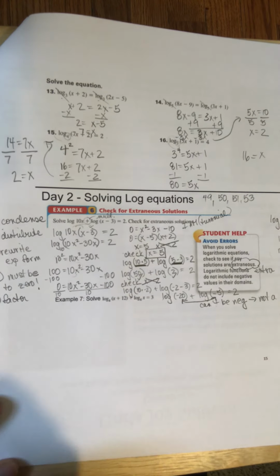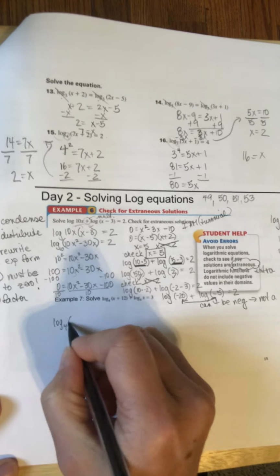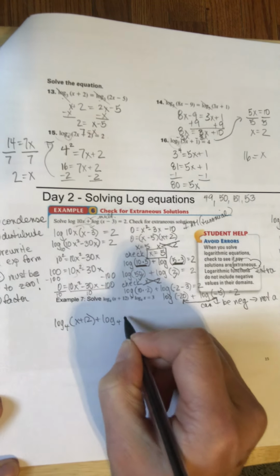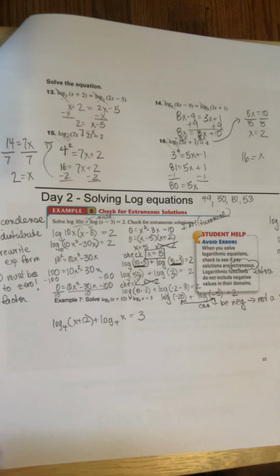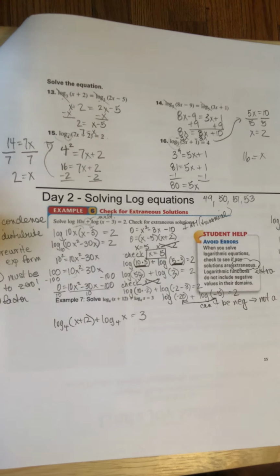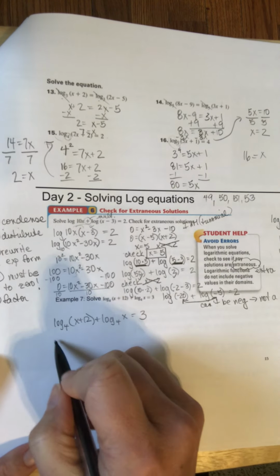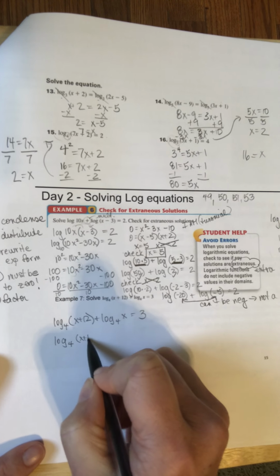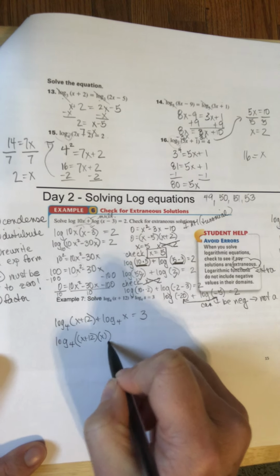Now, let's take a look at the next one. So we have log base 4 of x plus 12 plus log base 4 of x equals 3. So it's a similar scenario, and you'll see this on your homework. So again, I'm going to follow my rules. I'm going to condense first, okay? So this should be log base 4 of x plus 12, times x. So I'm going to multiply those two.